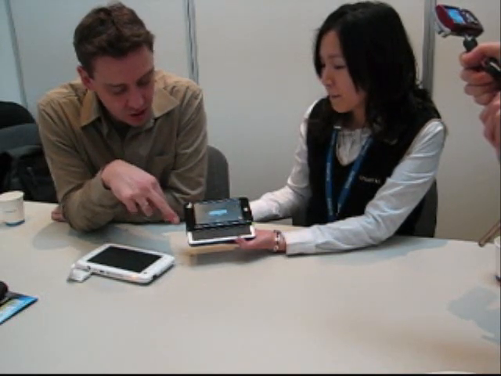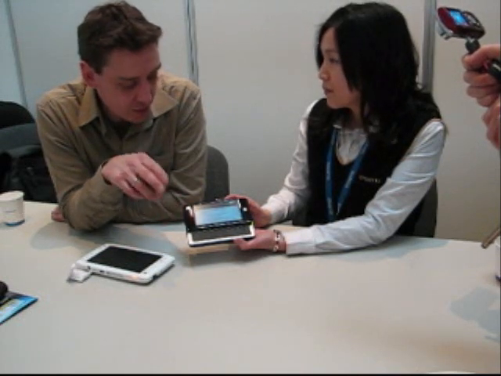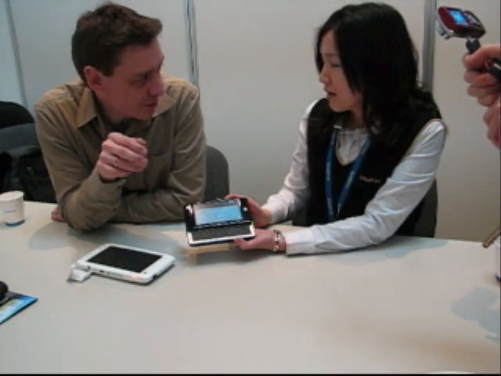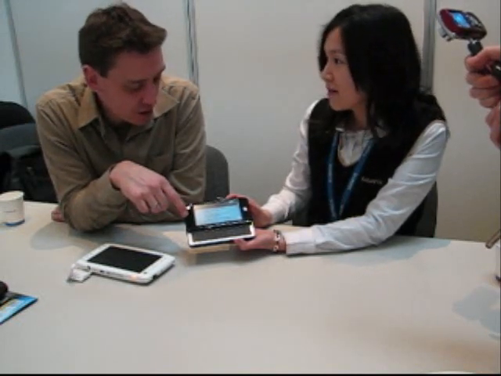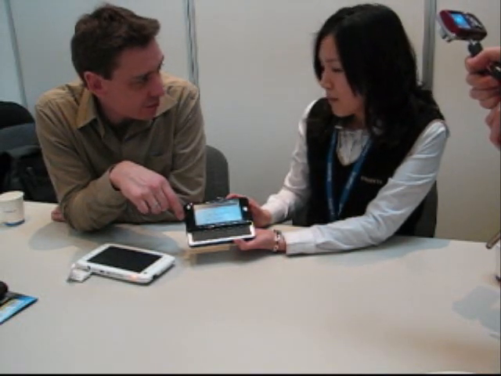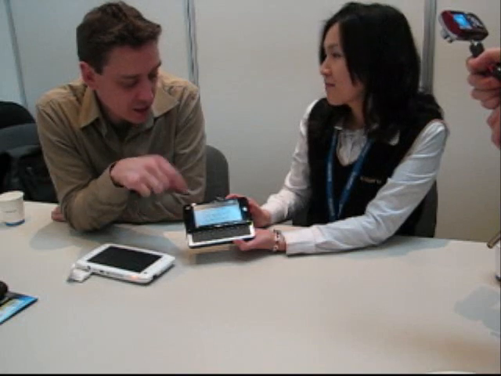Okay. So this is based on the Intel Menlo platform, which is now Centrino Atom. It's the new brand. And this is 600 or 800 megahertz with 512 megs of memory on board. And this is a flash-based disk, yeah? Yeah, 4 gig SSD. 4 gig SSD, okay.